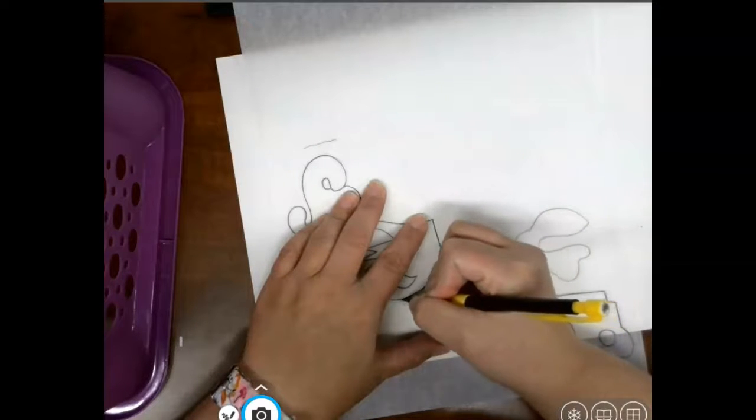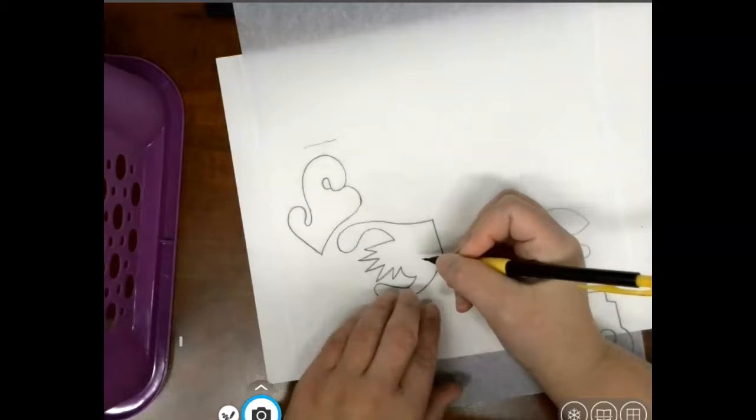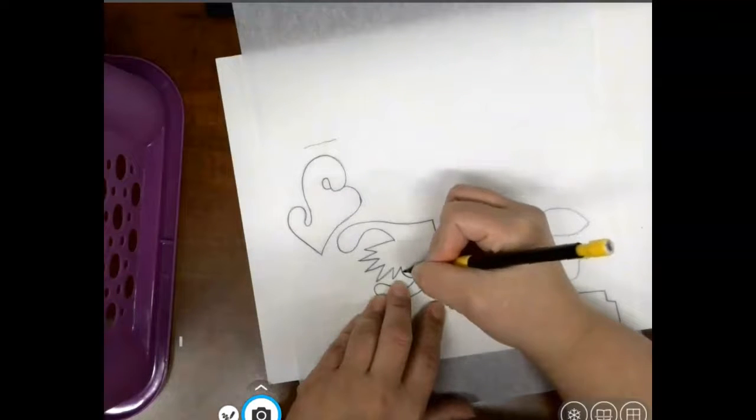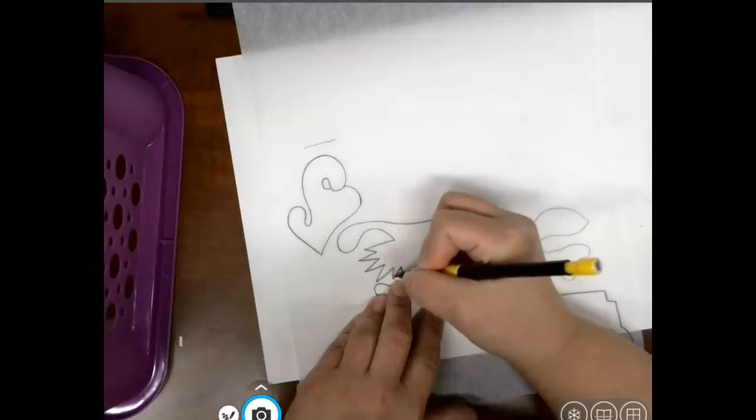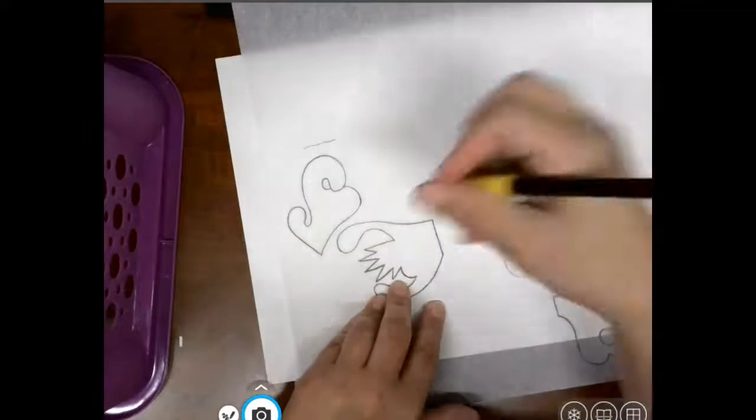Now, while you're doing this, what's happening is it's making a copy because of your pencil, the graphite, on the opposite side. If you don't have tracing paper, you can use your windows.